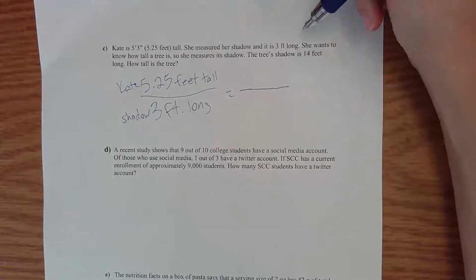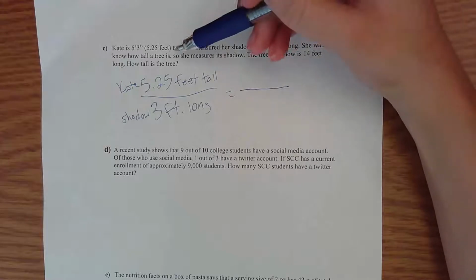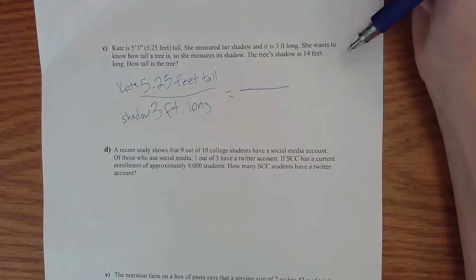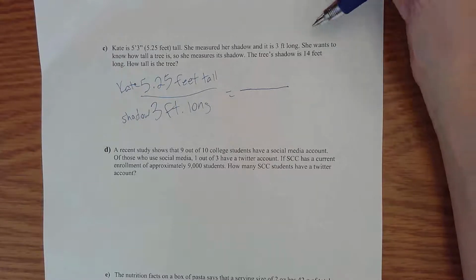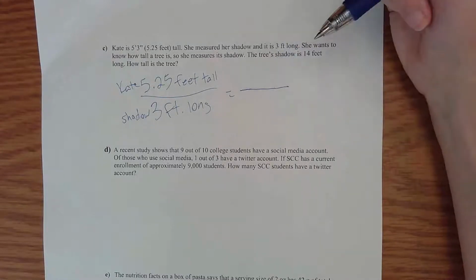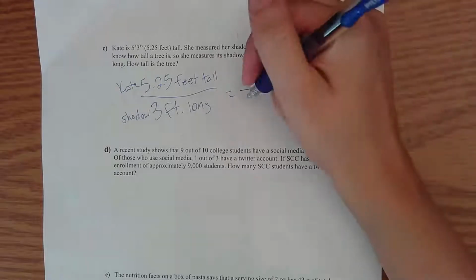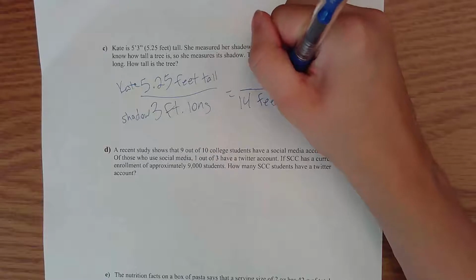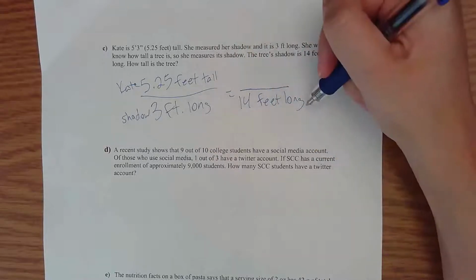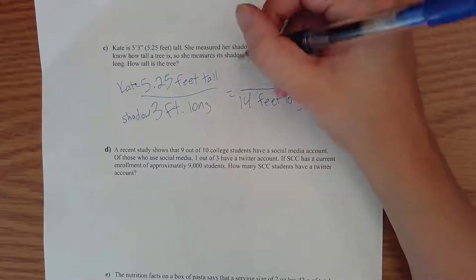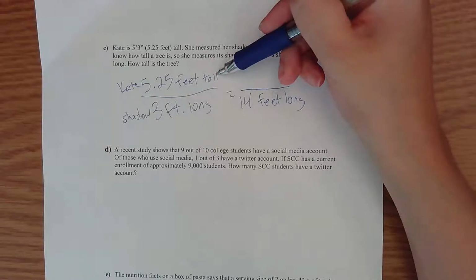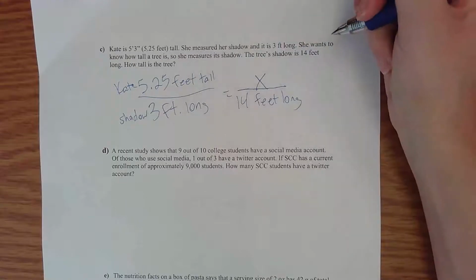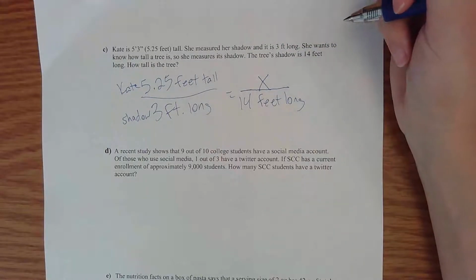So when I measured the tree, I measured the shadow. The shadow is 14 feet long. Where's that 14 feet gonna go? Is it gonna go in the numerator or the denominator? It should go in the denominator because we're matching up our shadows. So it's 14 feet long for the shadow of the tree. How tall is the tree? So we have height here and shadow length down below. Okay? So that's how we set this one up.